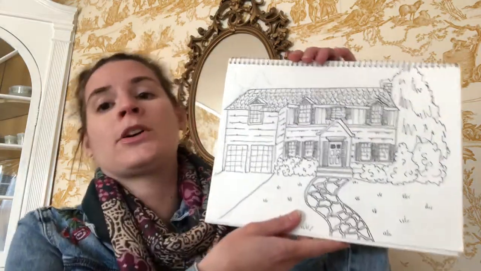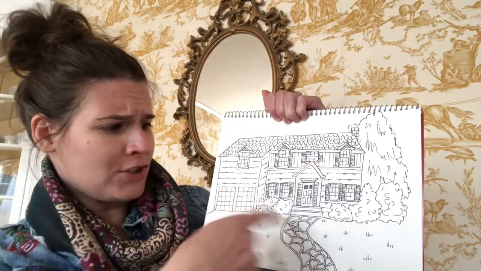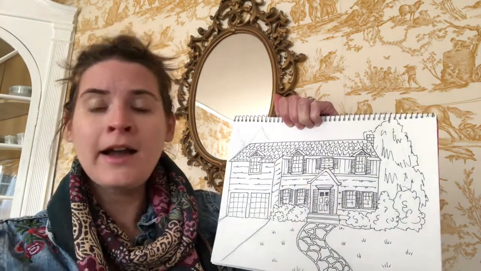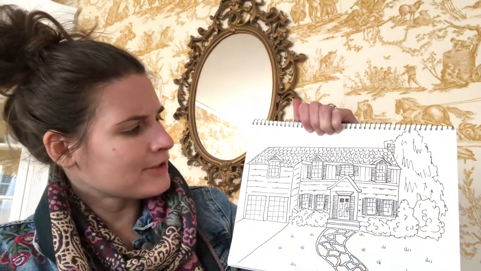What shape are the windows? What shape are the doors? What kind of textures do you see? What kind of home do you live in? All homes are different. I created my home in my sketchbook. If you have a sketchbook, you are welcome to create your home in your sketchbook. It doesn't have to be on any kind of special paper. I want you to really have fun with this, really study what your house looks like.